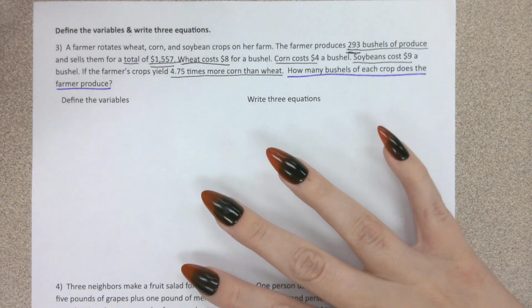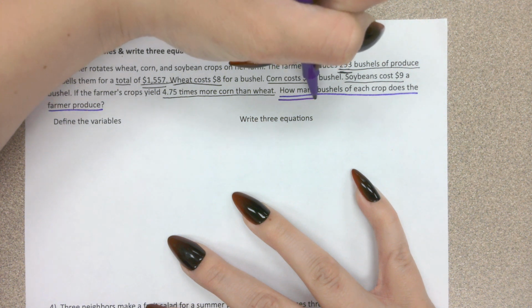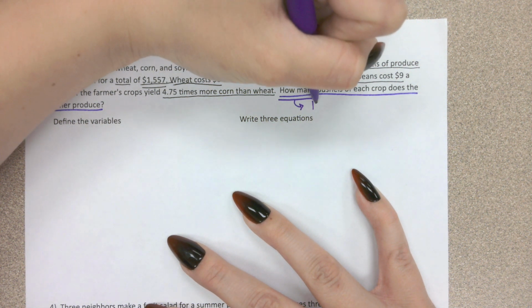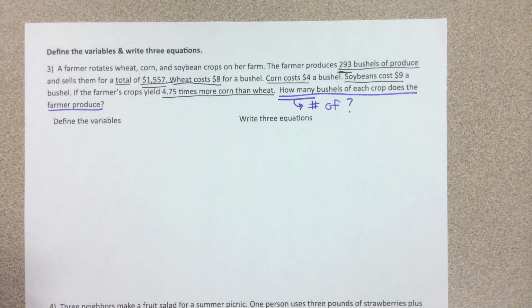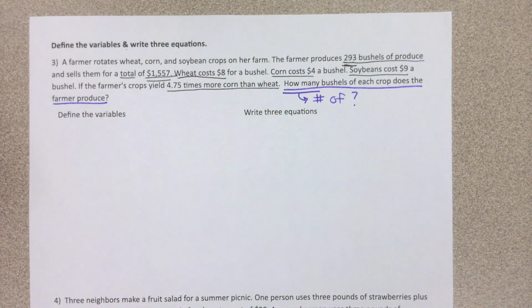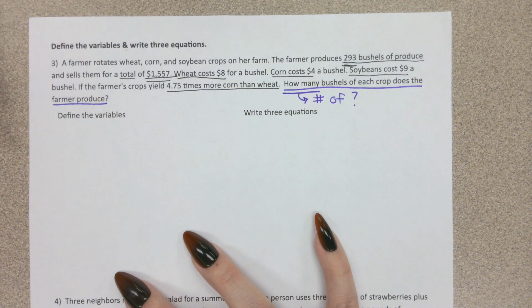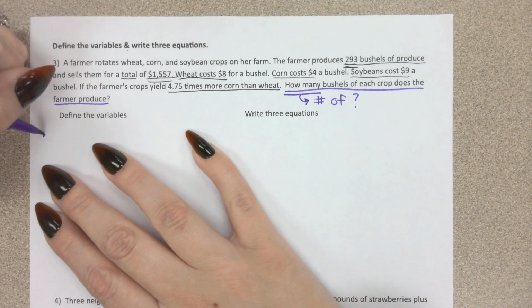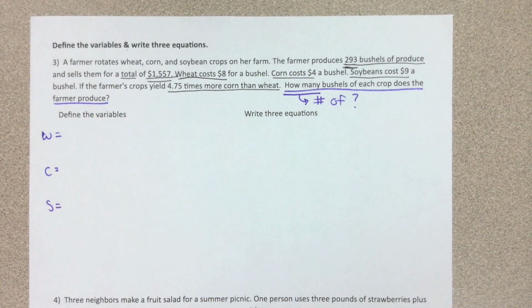And remember, when you read these, you have to figure out what do we not know about our variables. And it's usually how much they cost or how many there are. In this case, it asks how many. So this is where I put number of. We don't know how many. So let's first take a step back and just pick some variables. So we're talking about wheat, corn, and soybeans. So I'm going to go with W, C, and S.